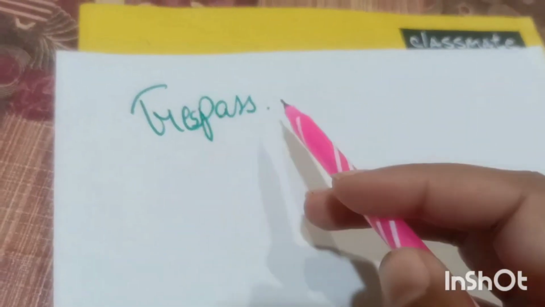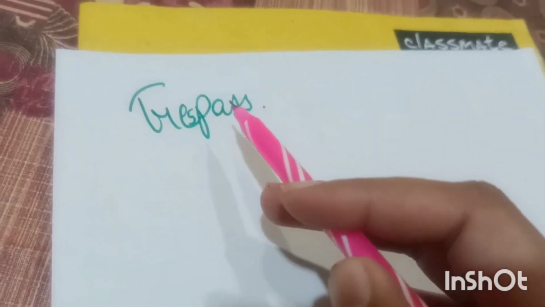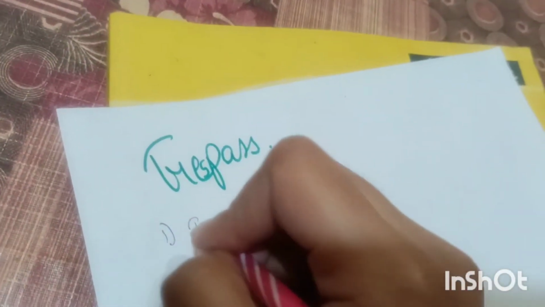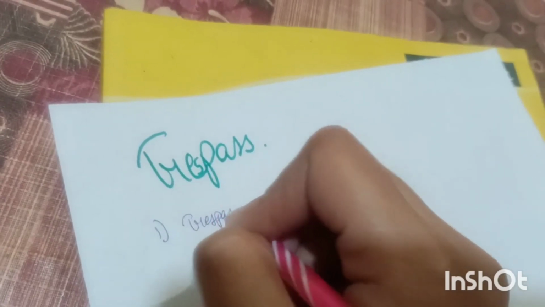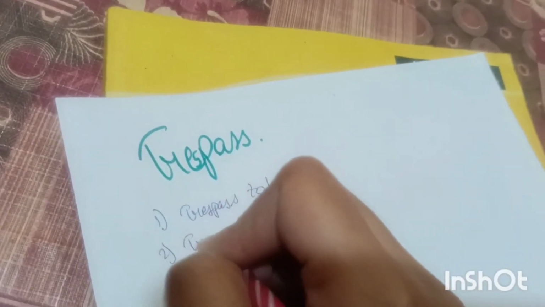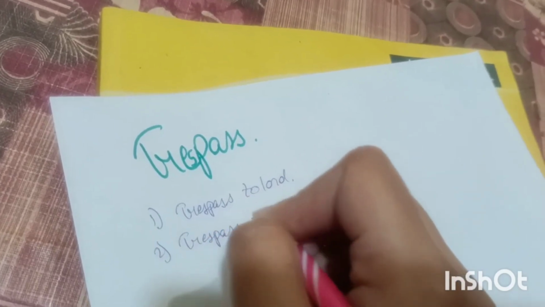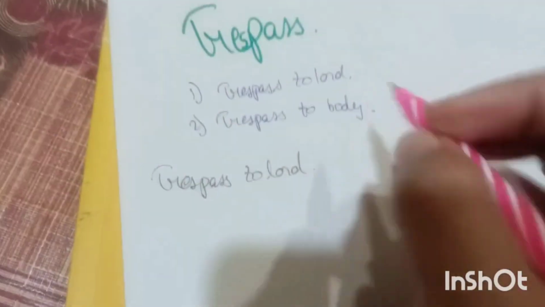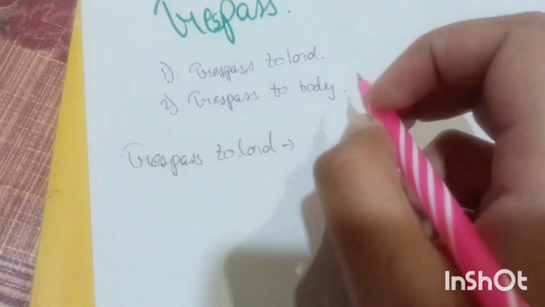So now let's study trespass. What does trespass mean? Trespass means that a person is entering into someone's land without their permission. There are two types: trespass to land, and trespass to body. First let's study what trespass to land is. Trespass to land means that we are entering into someone's land without their permission.